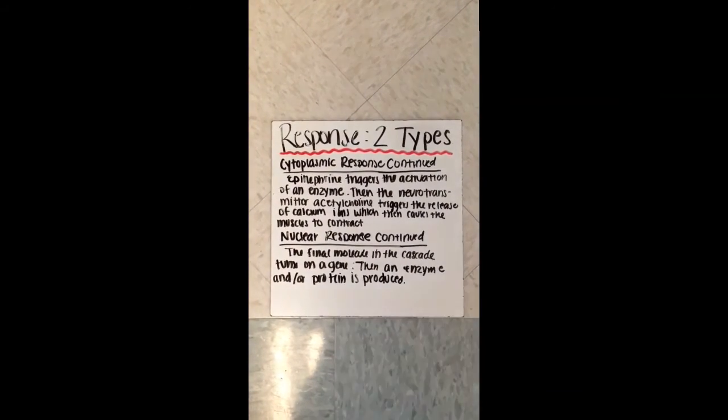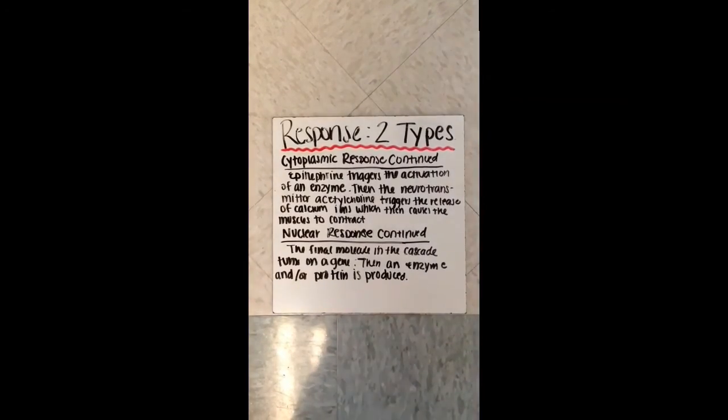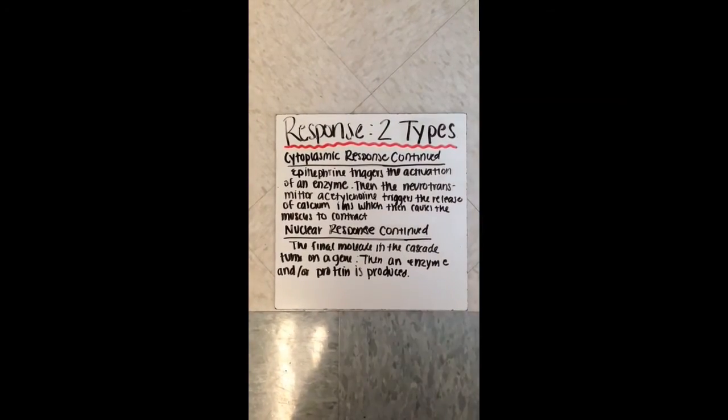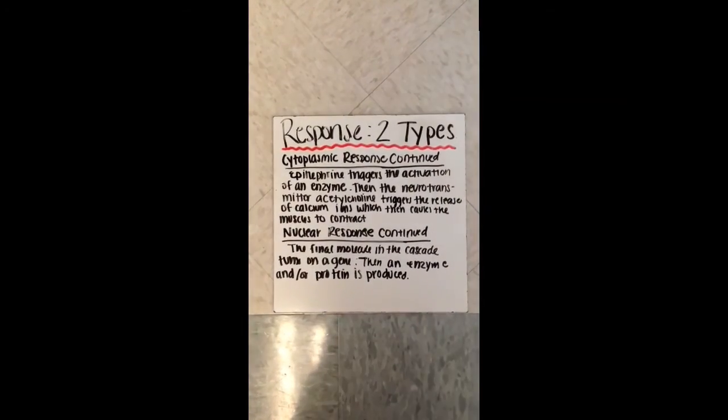Nuclear response. The final molecule in the cascade turns on a gene. Then an enzyme and/or protein is produced.